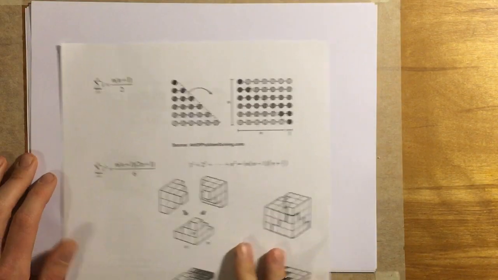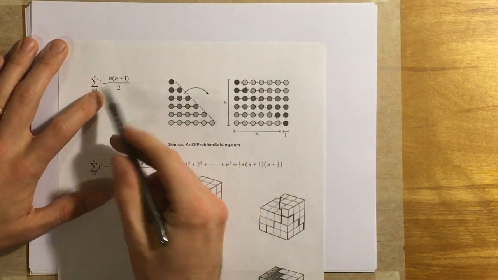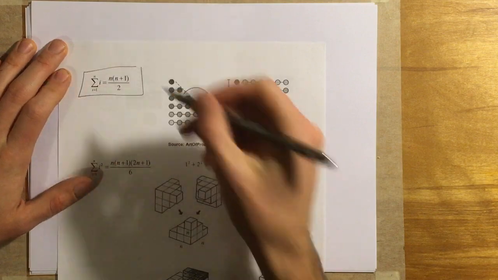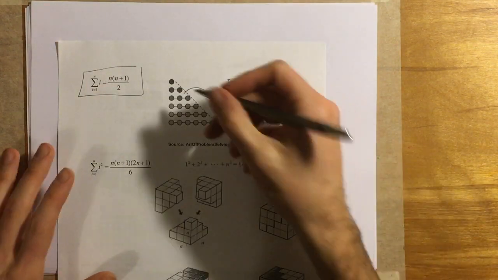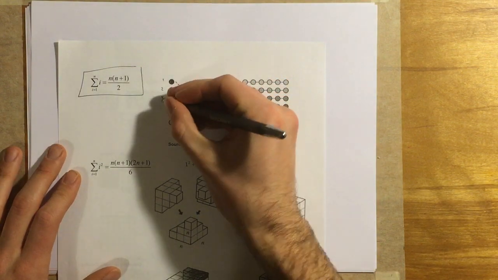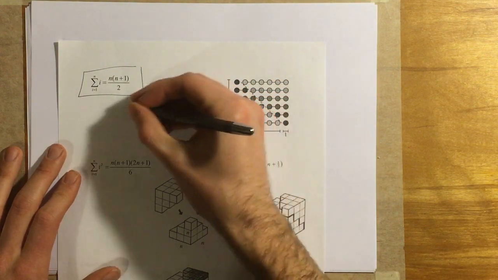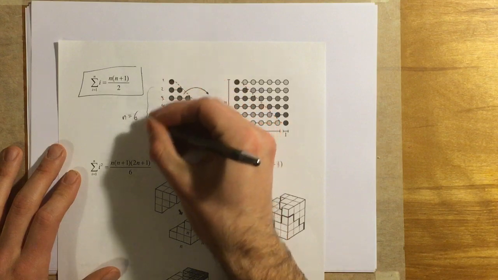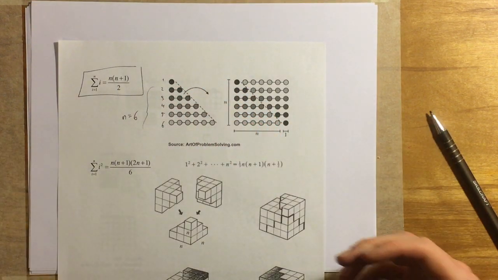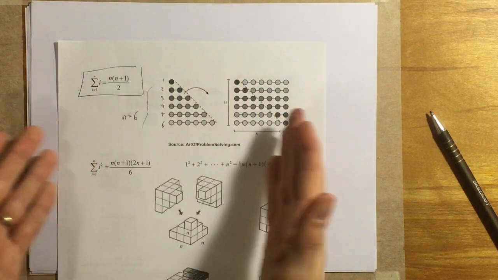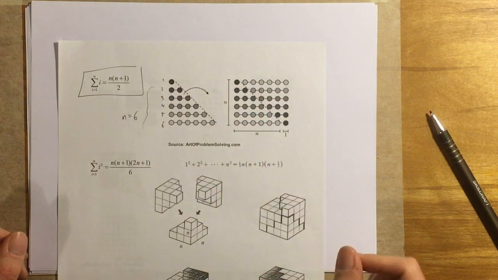So the next simplest one would be summing from 1 to n the number i. So this would be like, for example, 1 plus 2 plus 3 plus 4 plus 5 plus 6. That's what we have here: 1, 2, 3, 4, 5, 6. So this is n equals 6. Now you can visualize this as counting the number of dots in this triangle.